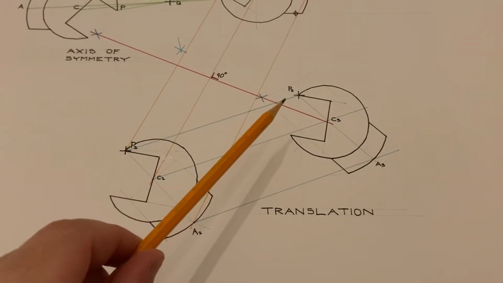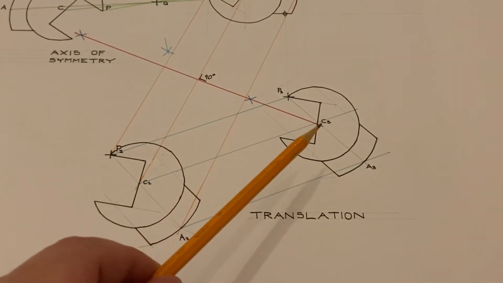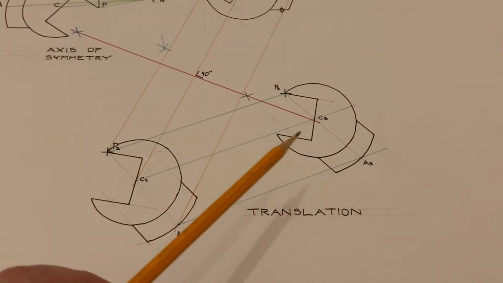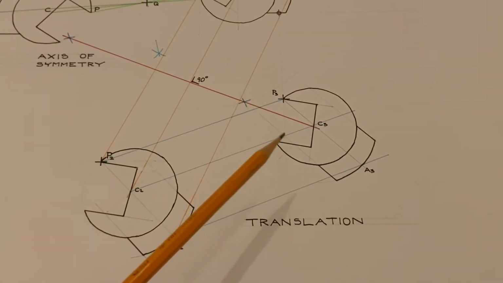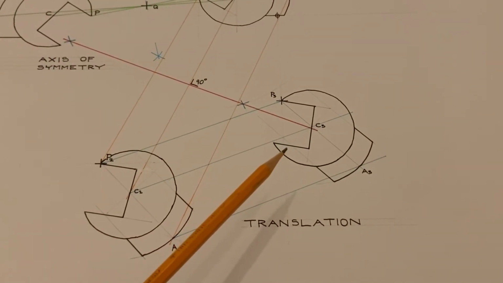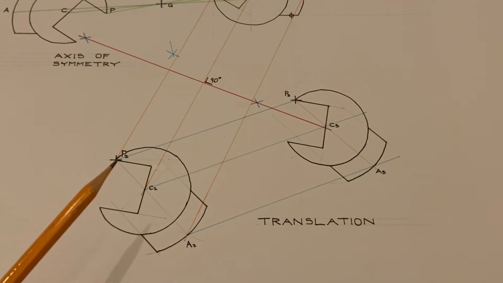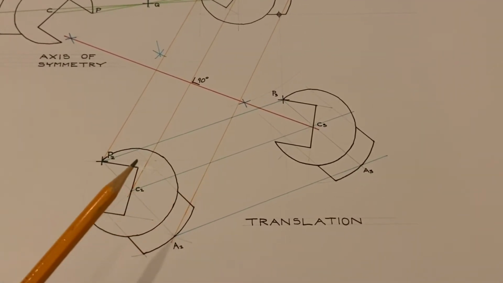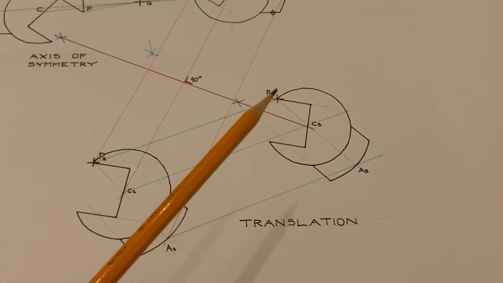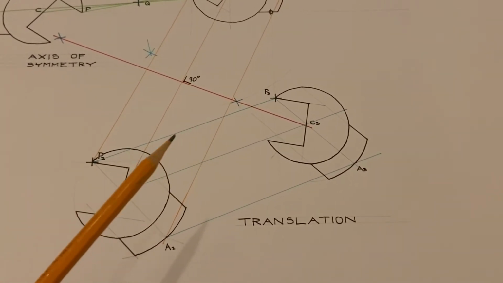Once you've located P3, C3 and A3, you use these points to draw the figure in this location, and that completes the translation. So we have moved P2 to P3 by a translation, movement in a given direction over a given distance.